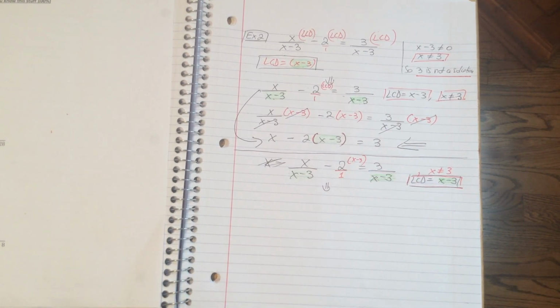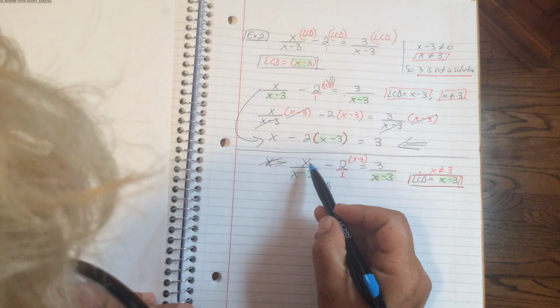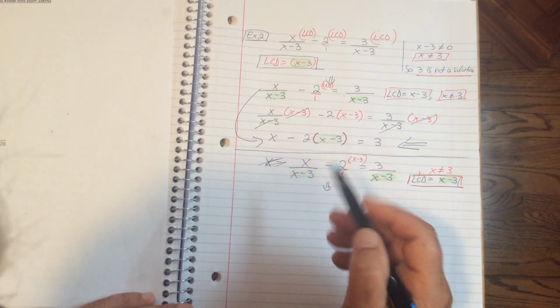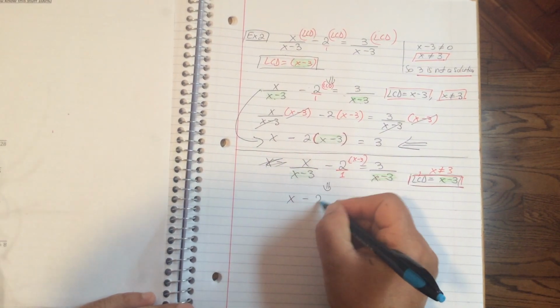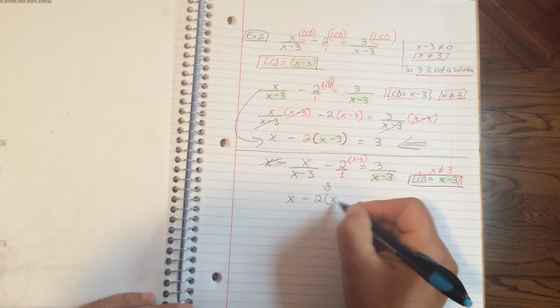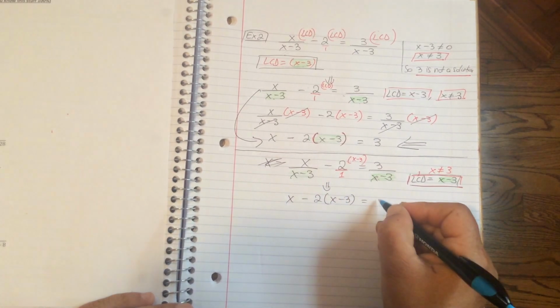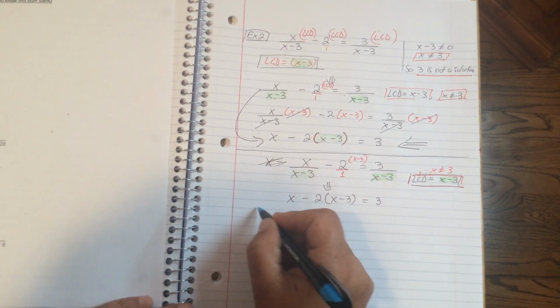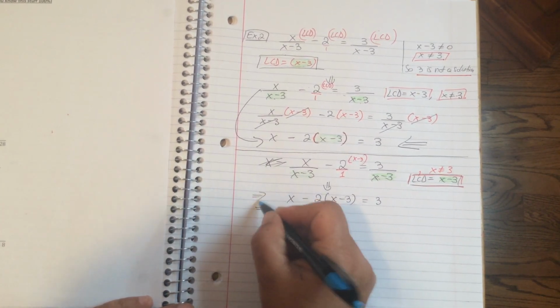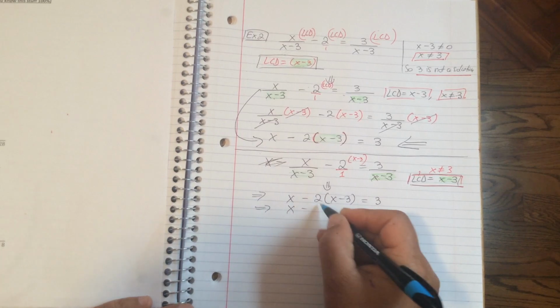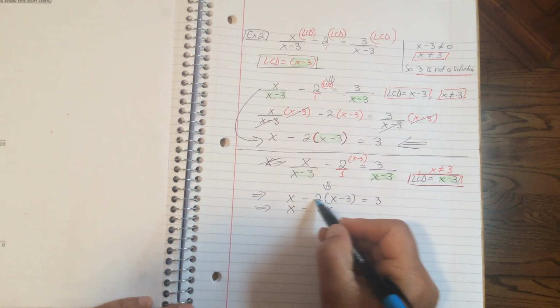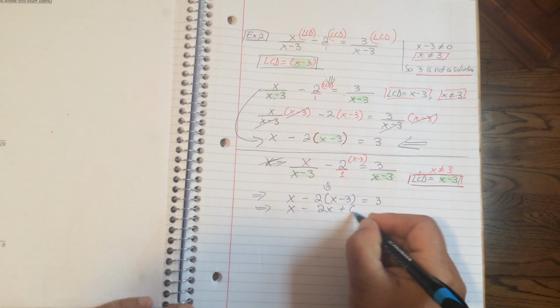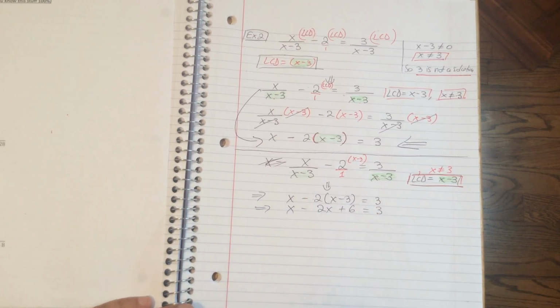This gives me a lot of time saved, and what I have is x minus 2 times x minus 3 equal 3. And if I go, this will give me x minus 2x plus 6 equal to 3.